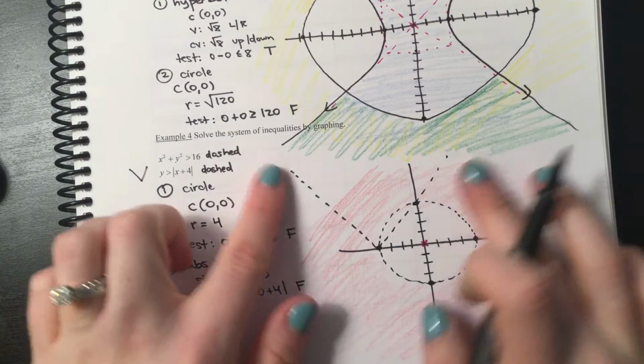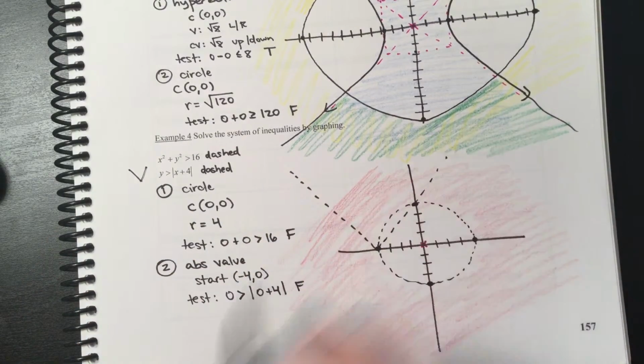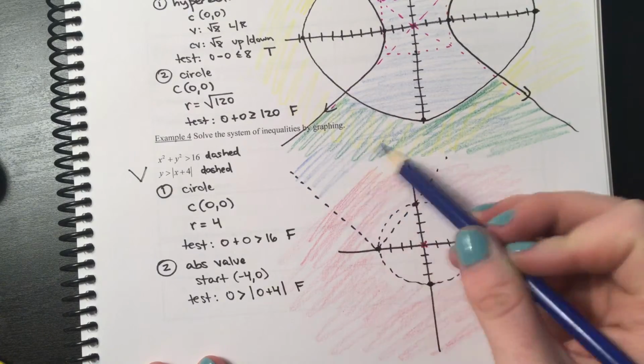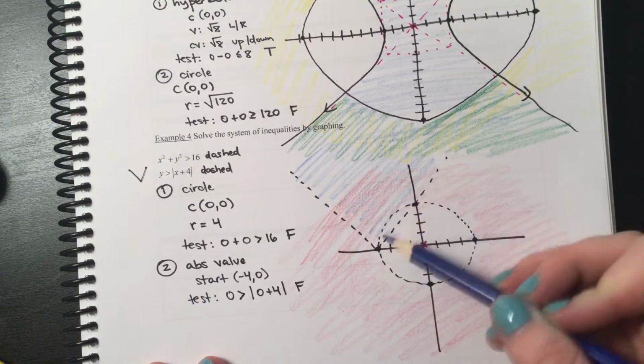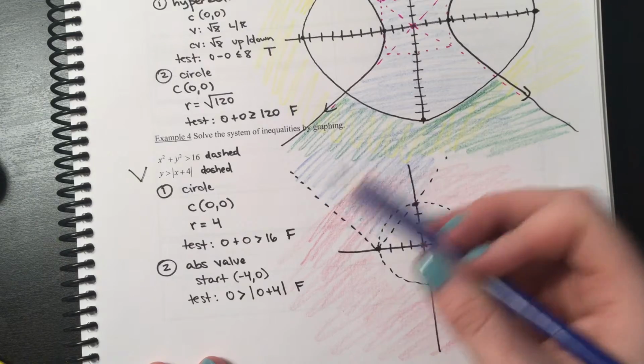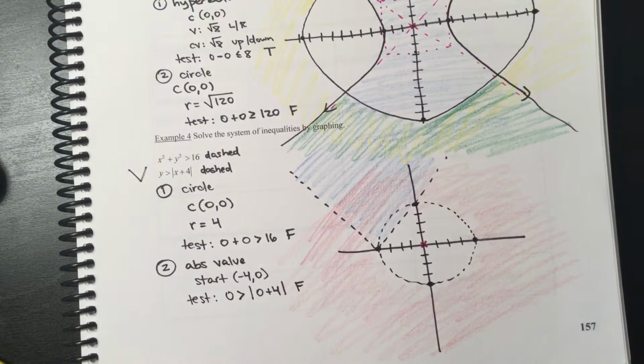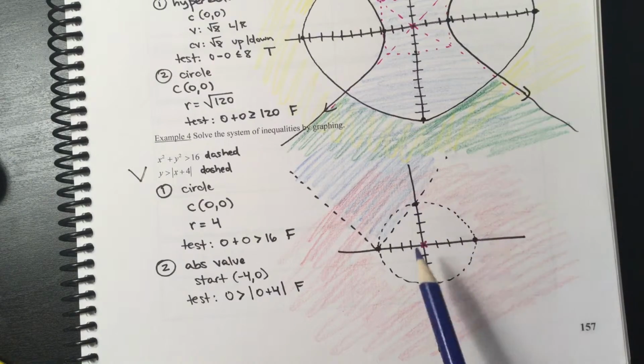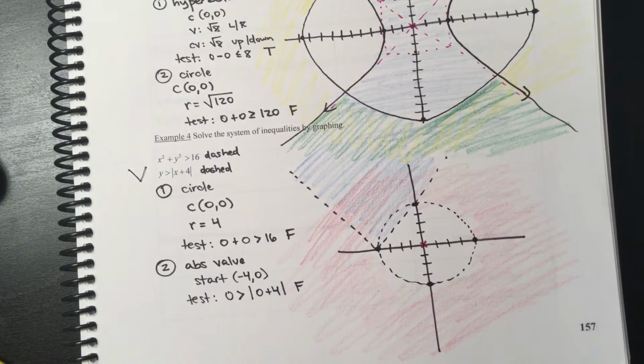So with absolute value, it's either kind of outside the graph or within the graph like that. So what we end up shading is the part that's within the graph because 0, 0 came out false. So I shade the opposite region of where the 0, 0 is. So I shade all this. All right, so what we end up getting is the portion that is inside of this absolute value graph and also outside of the circle.